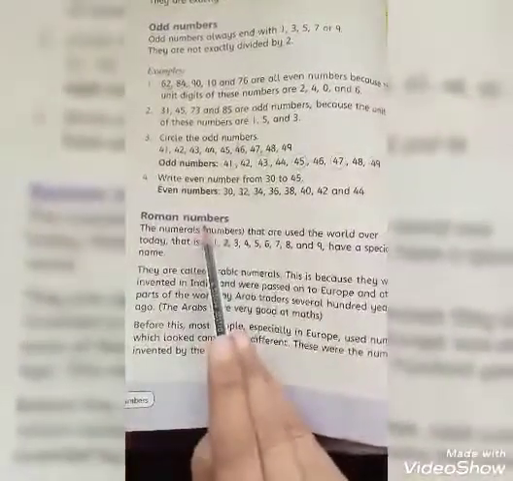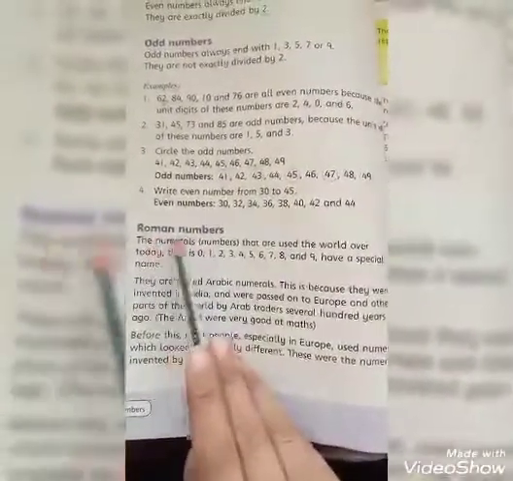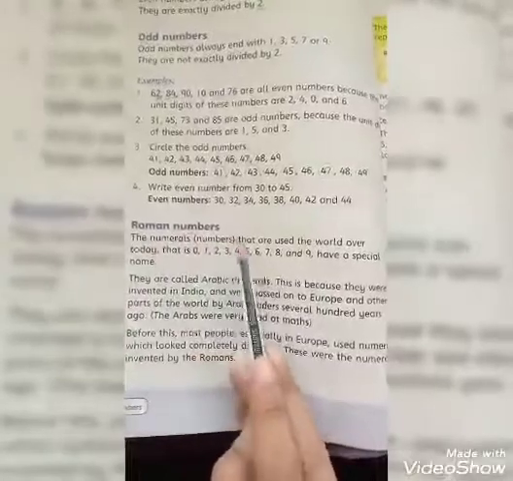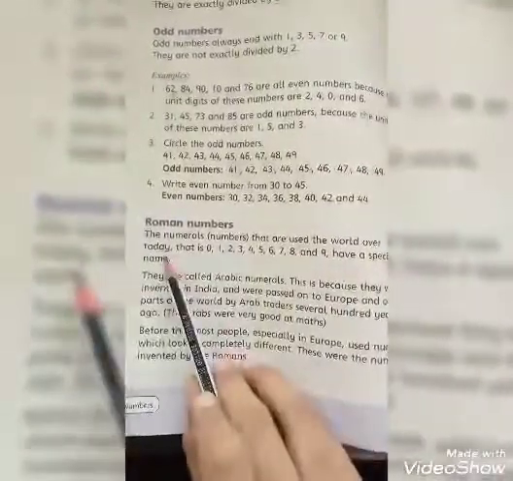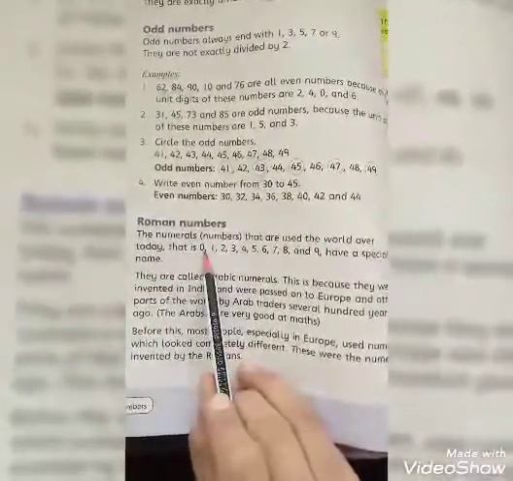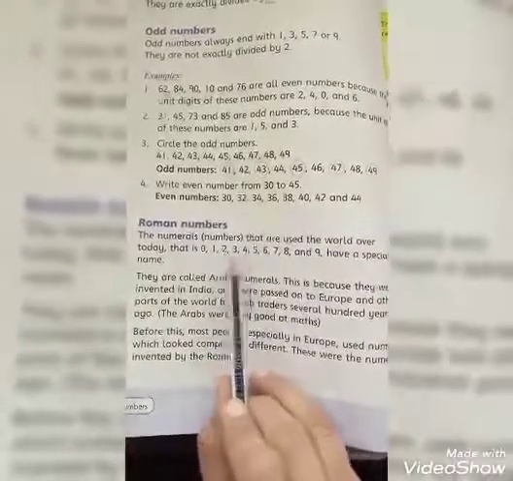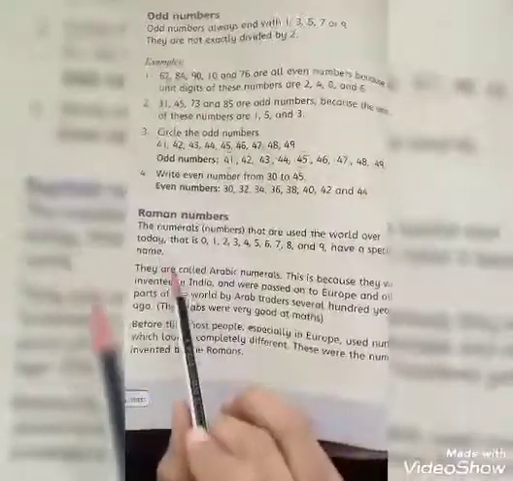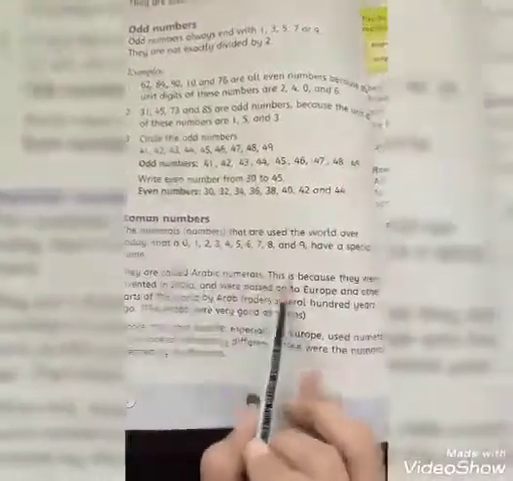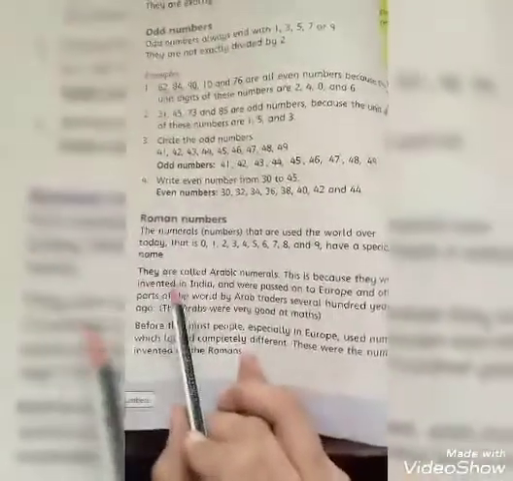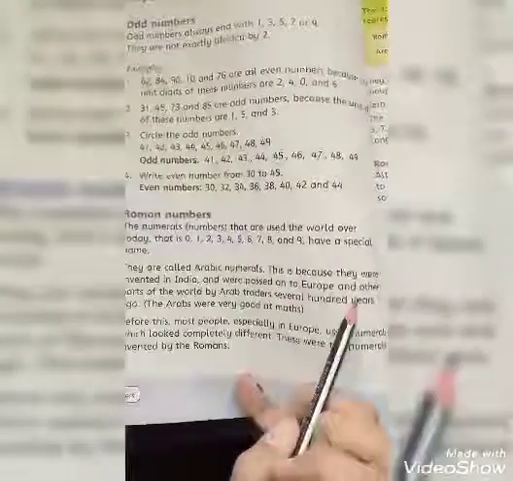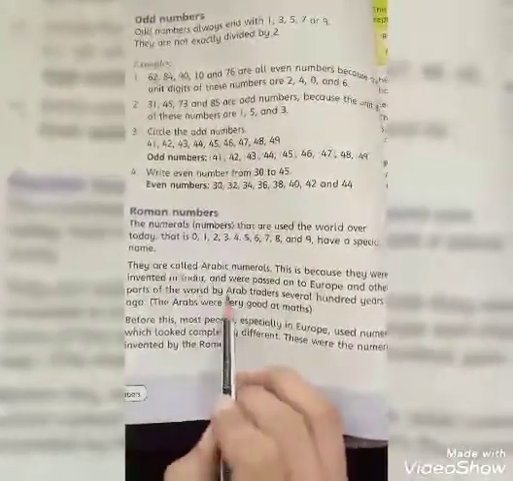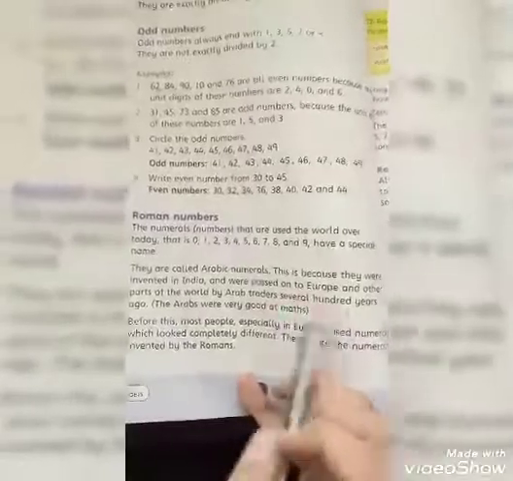Now come toward the Roman numbers. Students, the numerals that are used the world over today, that is 0, 1, 2, 3, 4, 5, 6, 7, 8 and 9 have a special name. They are called Arabic numerals. This is because they were invented in India and were passed on to Europe and other parts of the world by Arab traders several hundred years ago.